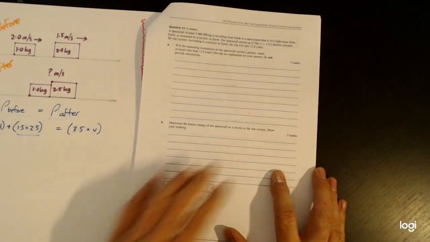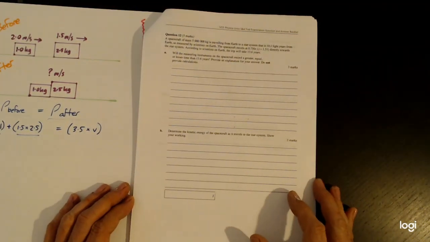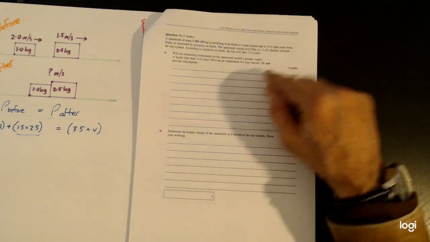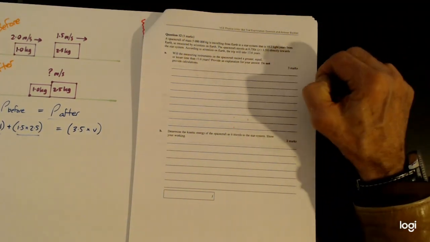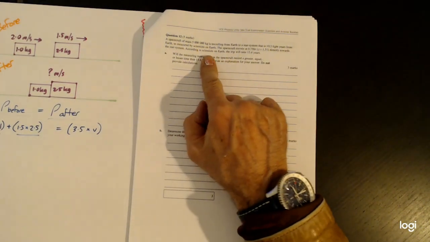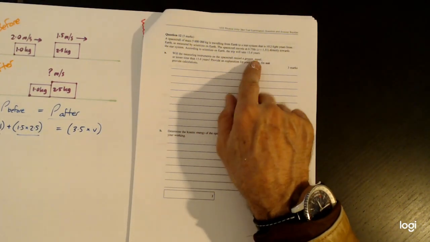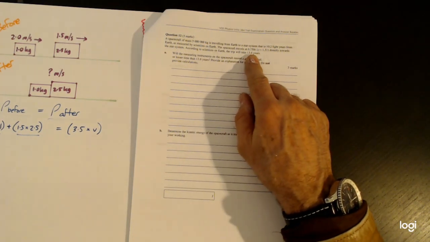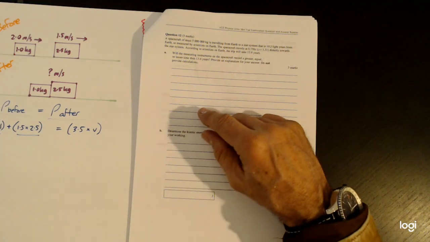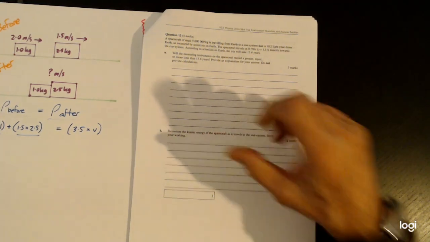Okay, question 12, and I'm assuming that you can read your own copy if you can't read this one. A spacecraft of mass 5 million kilograms is traveling from Earth to a star system that is 10.2 light years from Earth as measured by scientists on Earth. The spacecraft travels at 0.75 times the speed of light, so the Lorentz factor is 1.51, directly at the star system. According to scientists on Earth, the trip is going to take 13.6 years.